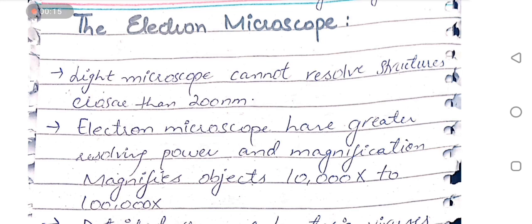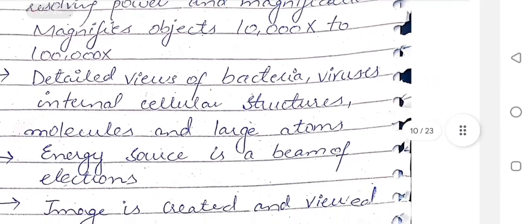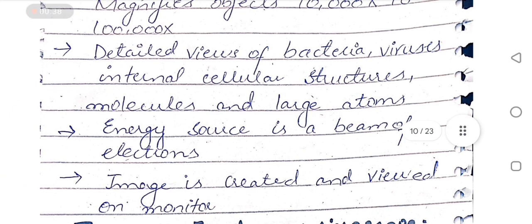As we know, a light microscope cannot resolve structures closer than 200 nanometers. That's why the electron microscope is used, to have greater resolution and magnification power. It magnifies objects more than 100,000 times. Detailed views of bacteria, viruses, internal cellular structures, molecules, and larger atoms are possible using an electron microscope.